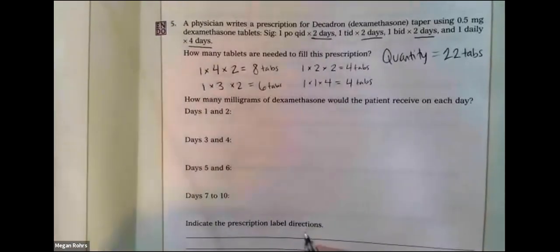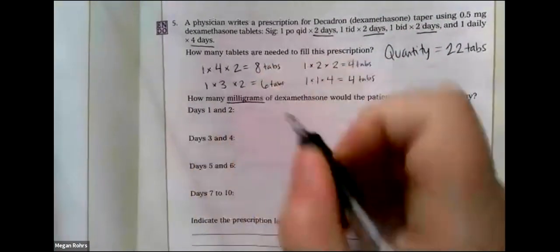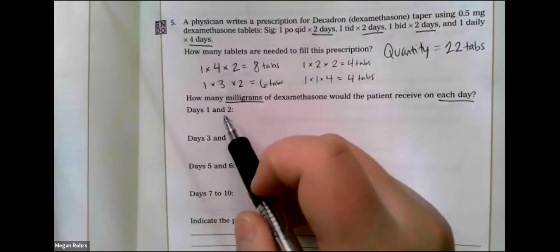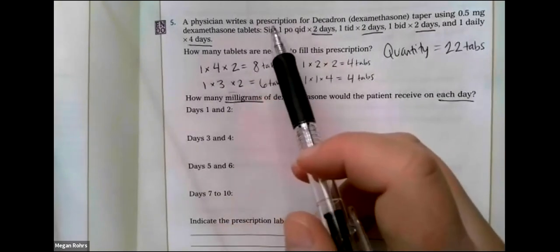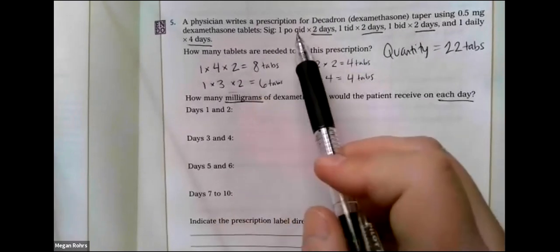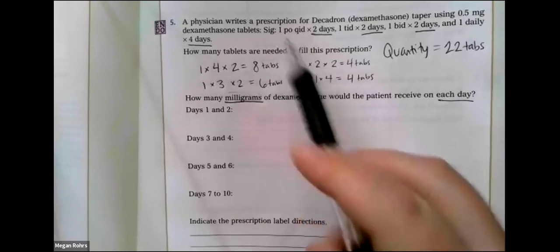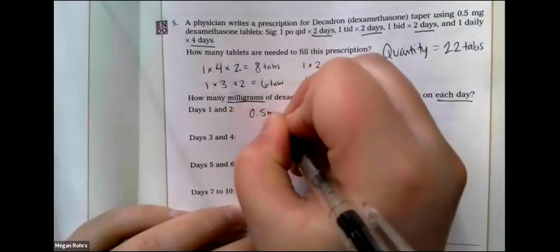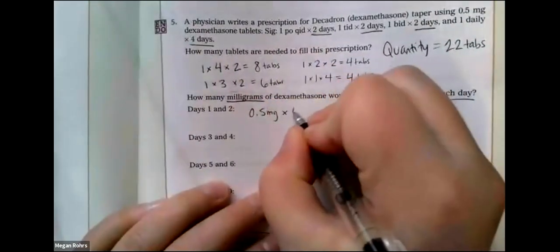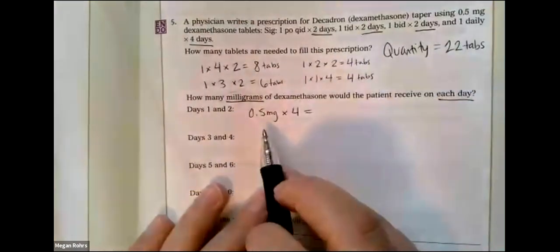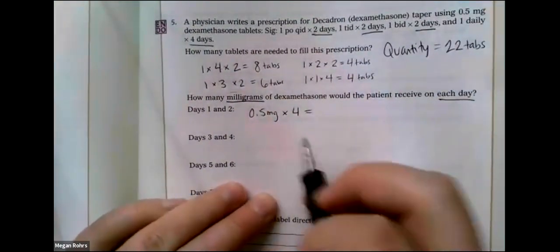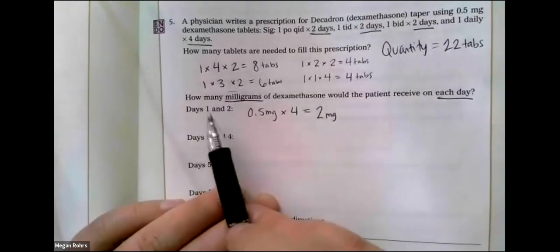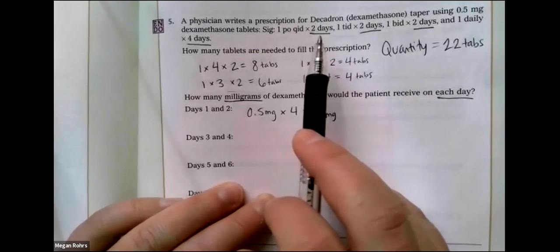Okay, so the second question here says, how many milligrams of dexamethasone would the patient receive on each day? So it says on days 1 and 2, and remember we're looking for milligrams. So on days 1 and 2 here, they're taking 1 tablet 4 times a day. Okay, so it's saying how much would they receive in the day? So if each tablet is 0.5 milligrams, and they're taking that 4 times a day, then we can just take 0.5 times 4. So 0.5 times 4 would give us 2 milligrams. So on day 1 and day 2, they're taking 2 milligrams each day.